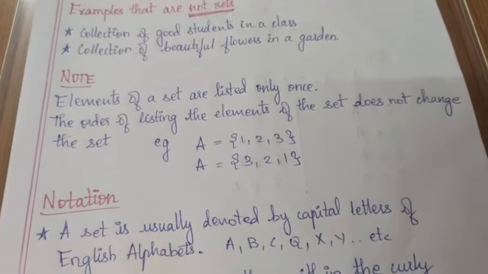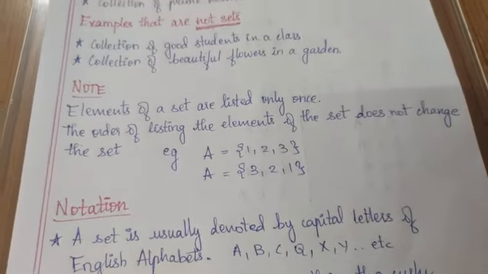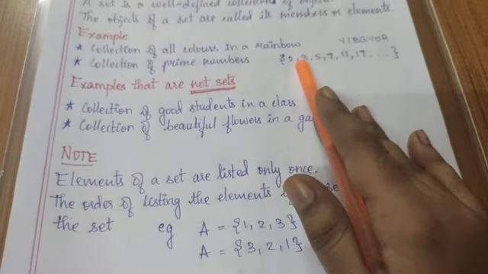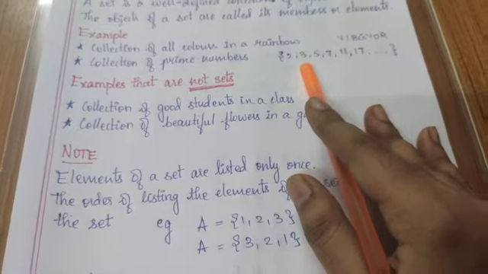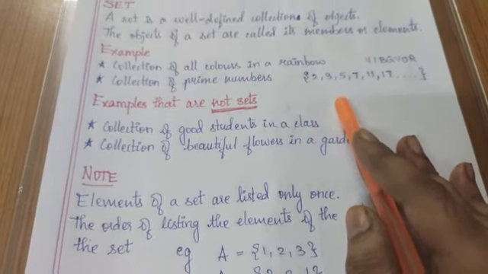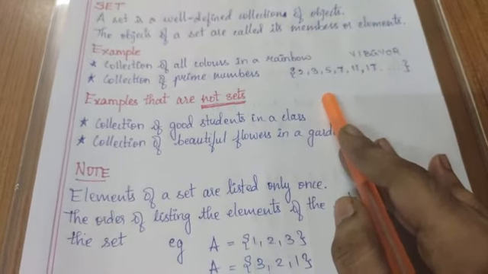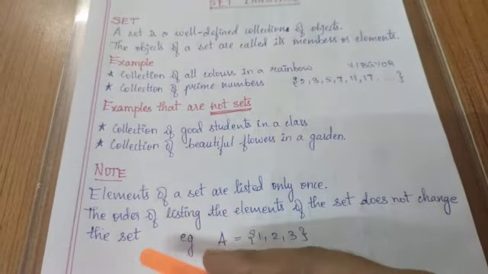One important note is that elements of a set are listed only once. For example, if we take the set of prime numbers, the elements in that set are listed only once. There is no repetition.